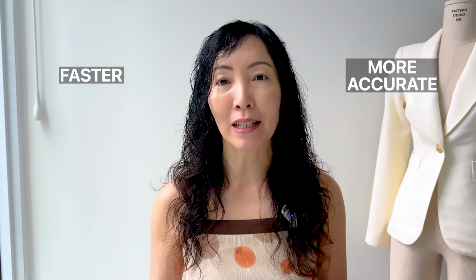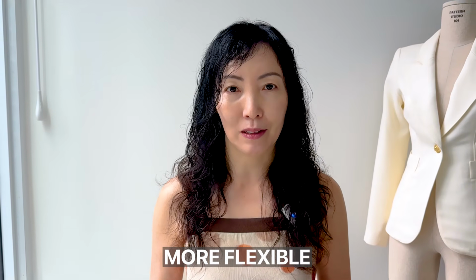Now, whether you are working as a pattern maker for a fashion brand or running your own design business, knowing how to use a CAD program is a real advantage. It makes your workflow faster, more accurate, and more flexible.